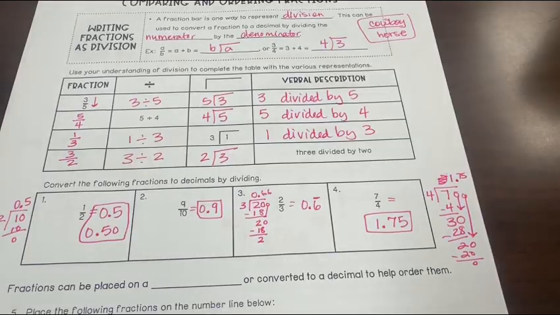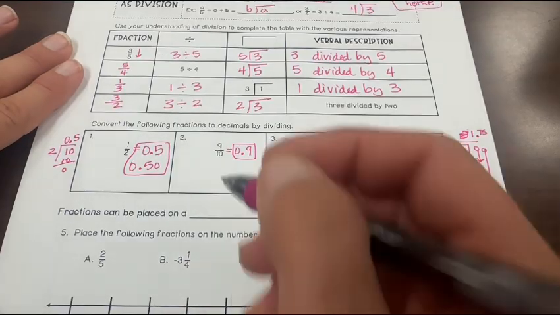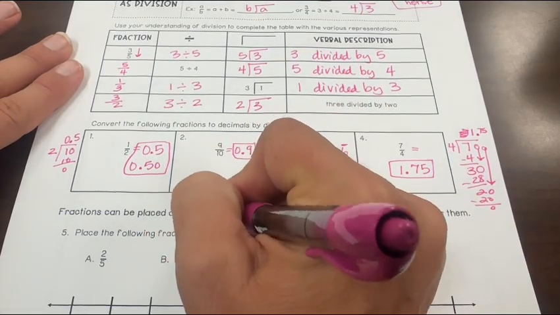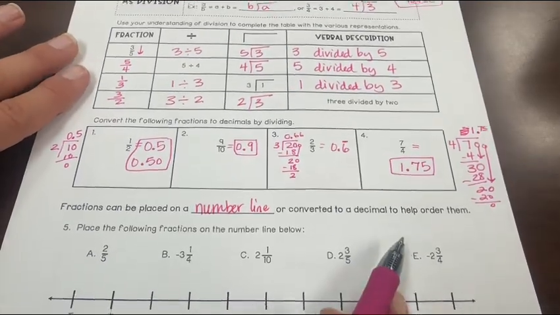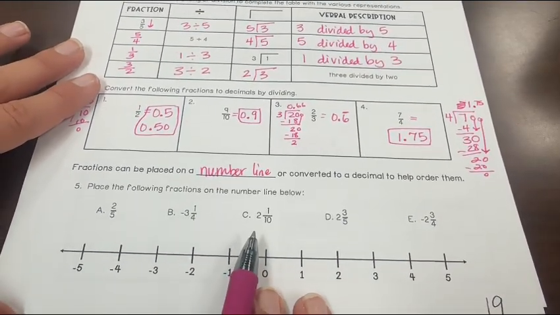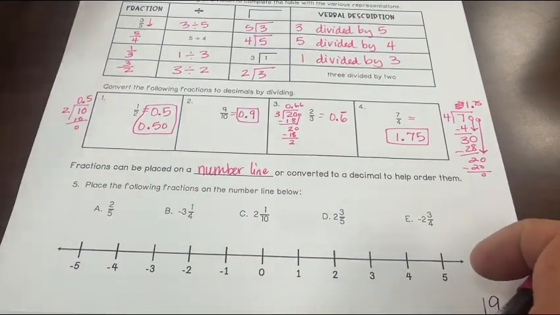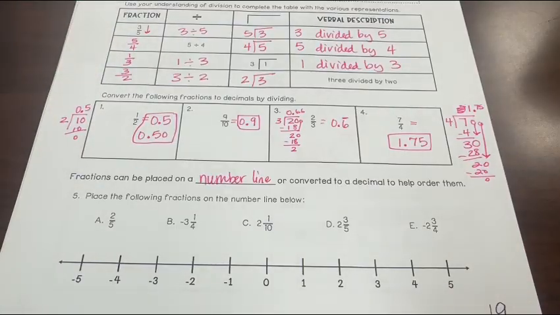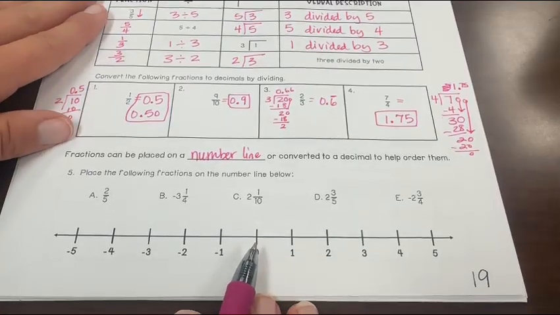75/100. All right, another way to compare fractions and put them in order is to place them on a number line. This is okay if you don't have fractions that are super close to each other, but in my opinion, making them into decimals, especially if you have ones that are pretty close that you're not sure about, will also help you place them on the number line if you need that.